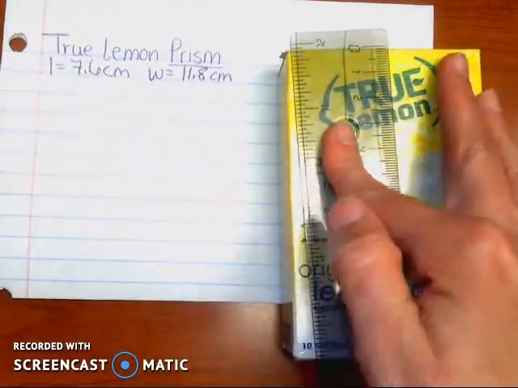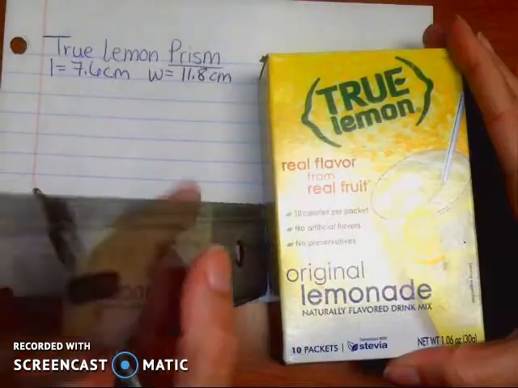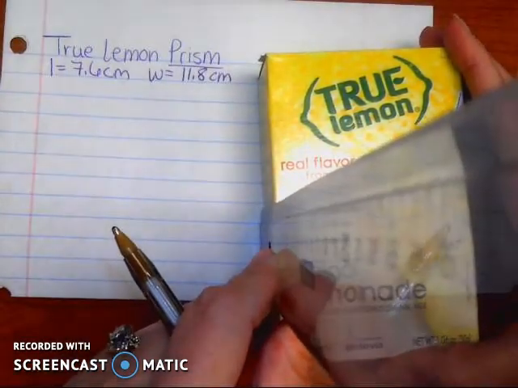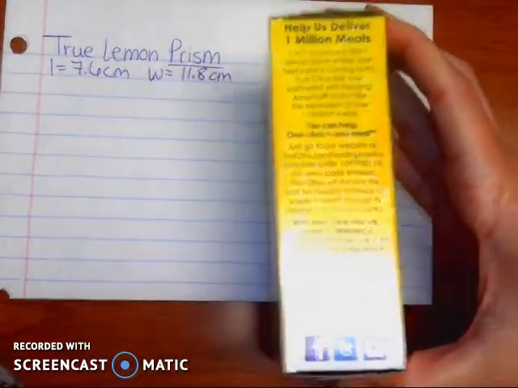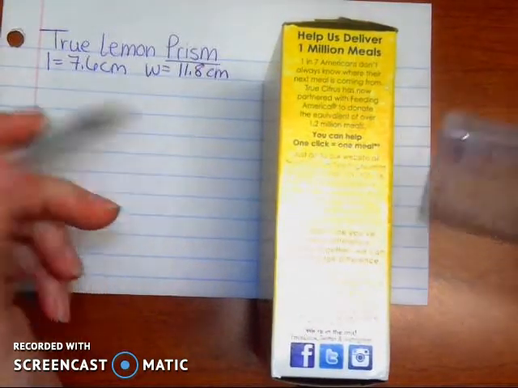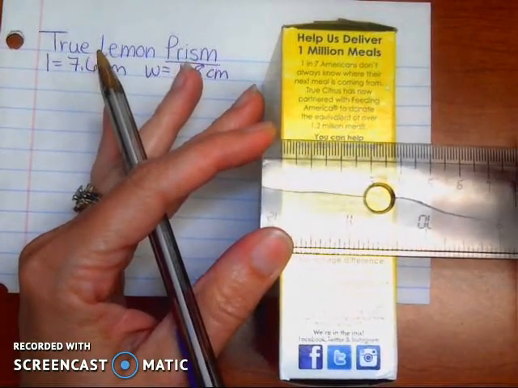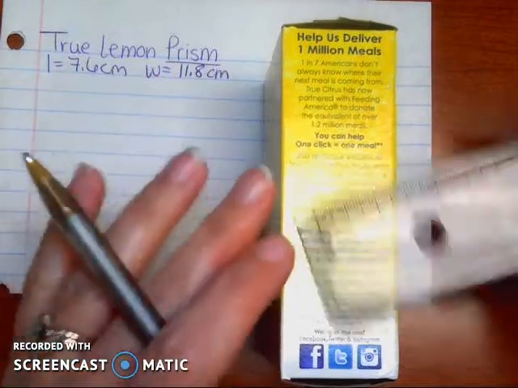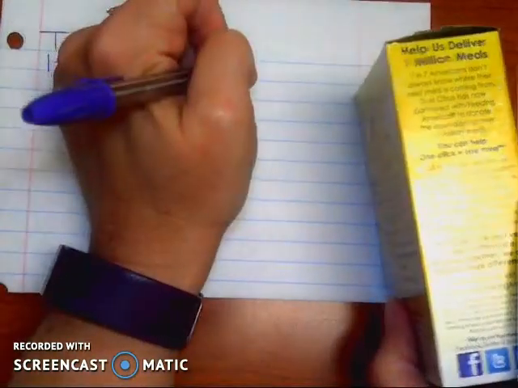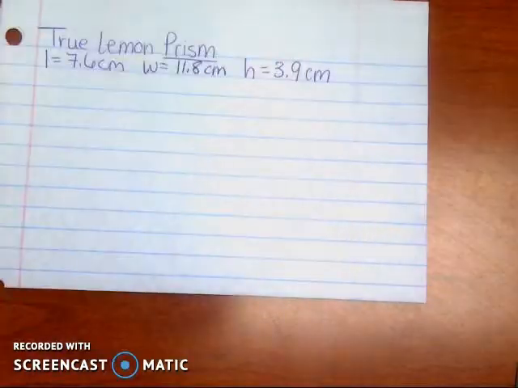And then I'm going to get my height, and my height I'm going to come down the side of the box, except my ruler doesn't start at the very end. So I'm going to flip it over. This is going to be my height, and that's going to be the distance between the two bases. I'm going to measure that, and that comes out to about 3.9. So my height is 3.9 centimeters.